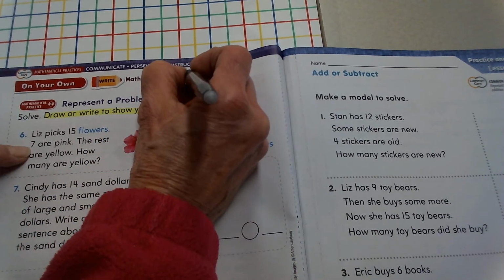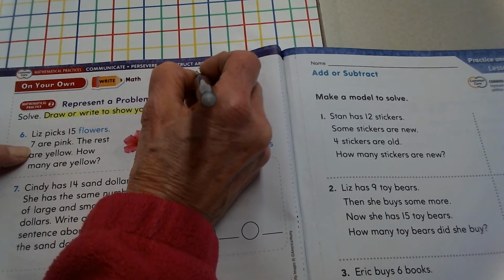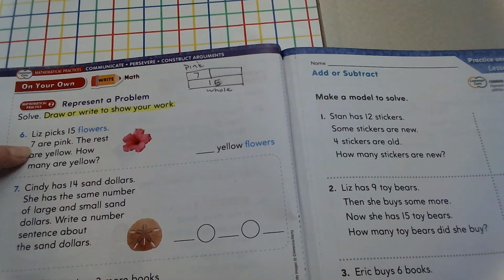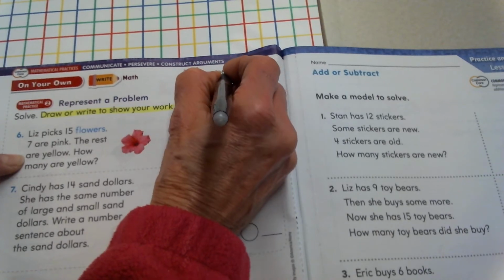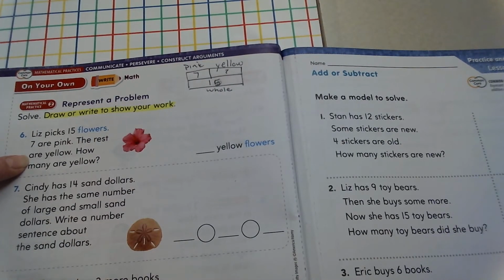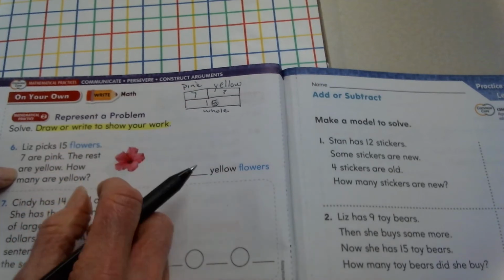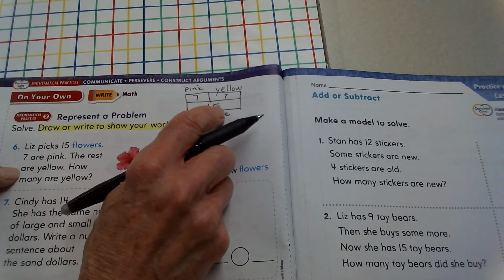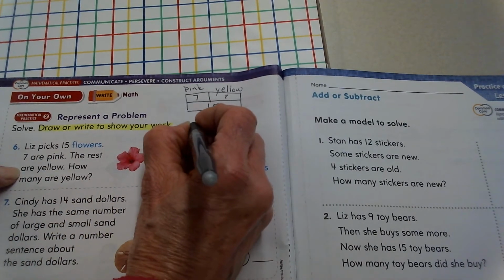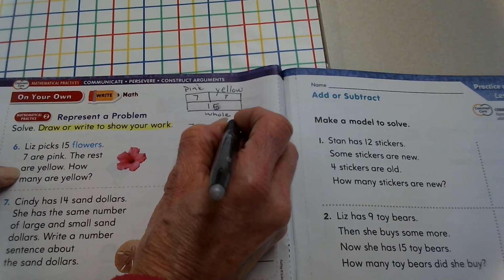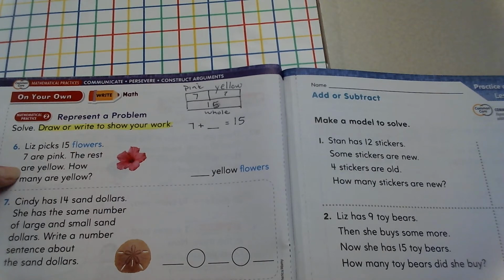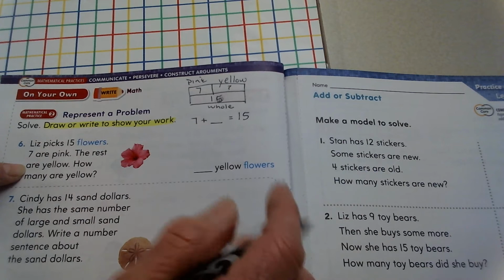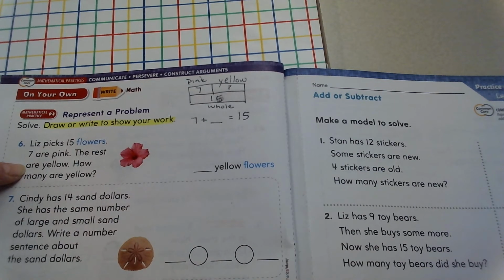7 are pink. So on this side, I could put a 7. There's 7 pink ones. The rest are yellow. I don't know how many are yellow. When I look at my tape diagram picture here, 7 plus something makes 15. If I want, I could write the equation, but I still haven't figured out how to get from 7 to 15. How many to add to my 7 to make 15. I could use my counters or my number line.